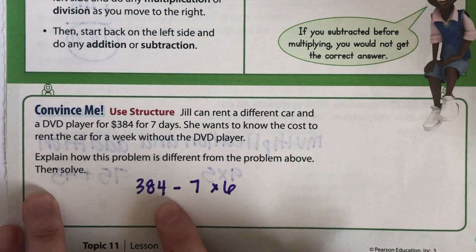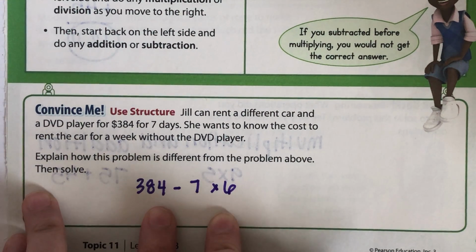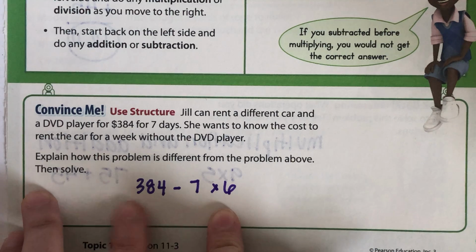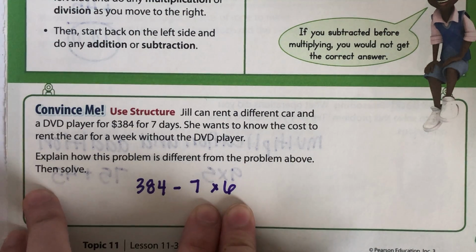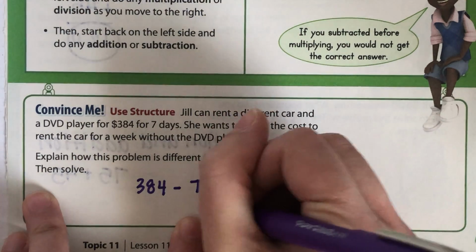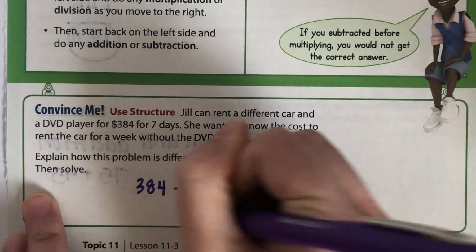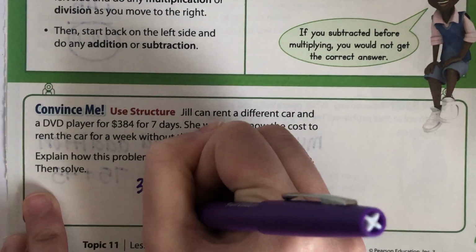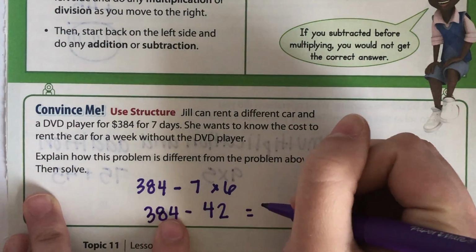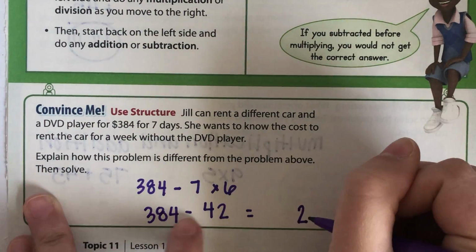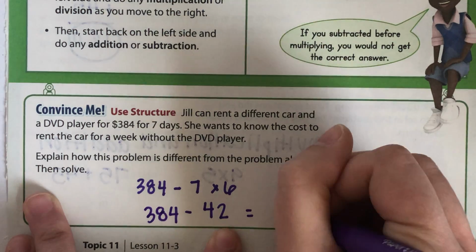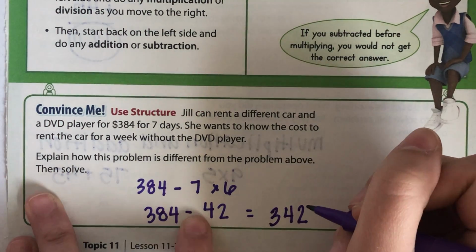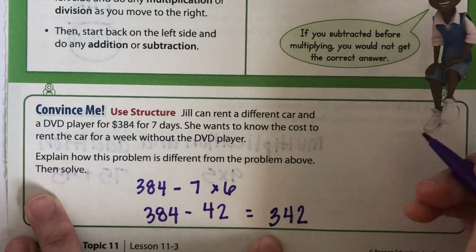So we look, is there any parentheses? No. Exponents? No. Multiplication, yes. 7 times 6, which equals 42. Okay, taking away: 384 minus 42. 4 minus 2 is 2. 8 minus 4 is 4. 3 minus 0 is 3, so we get 342.